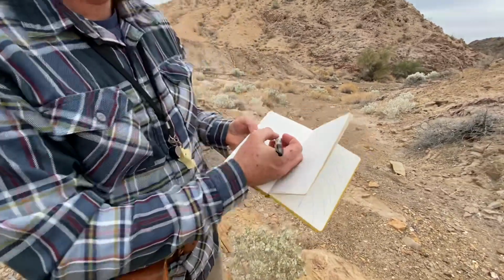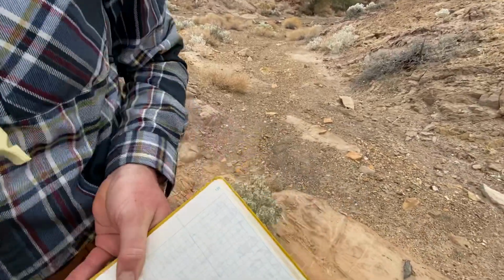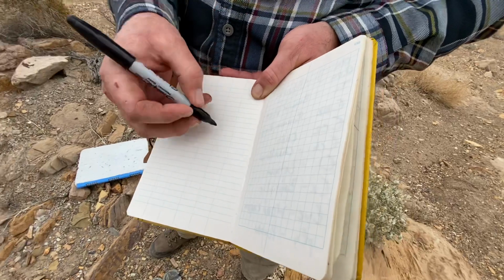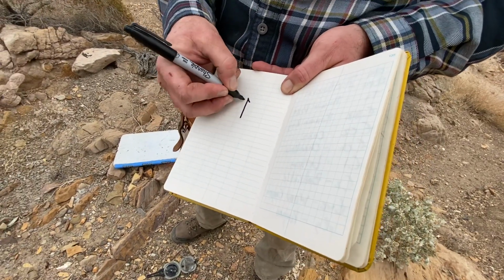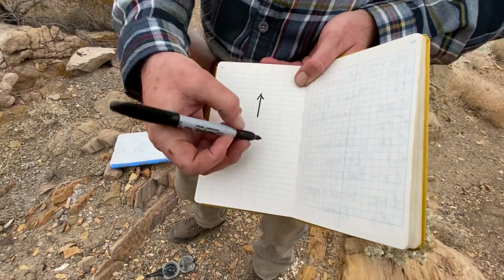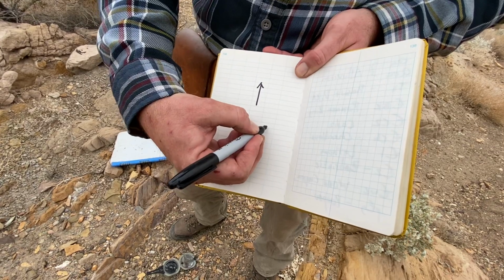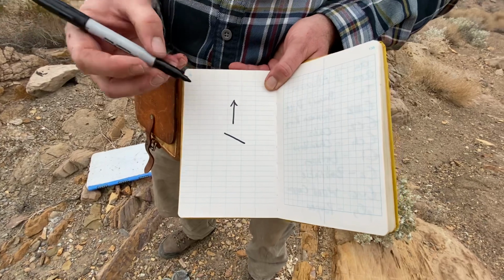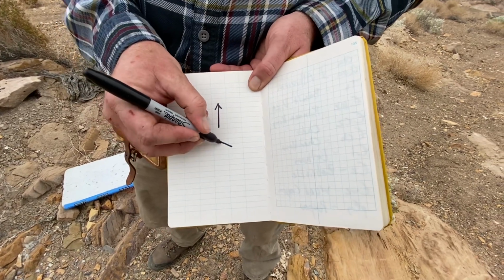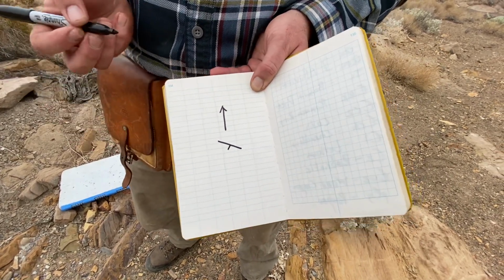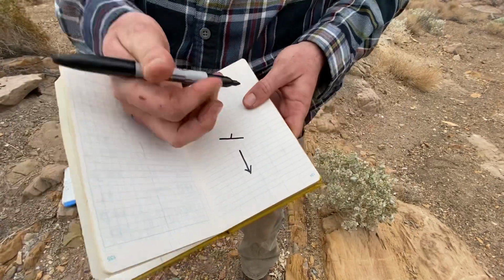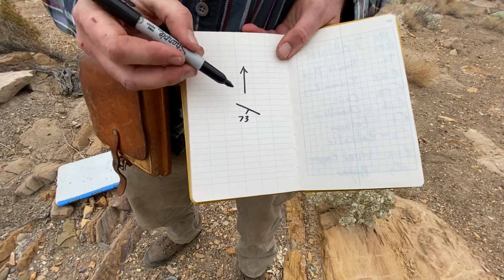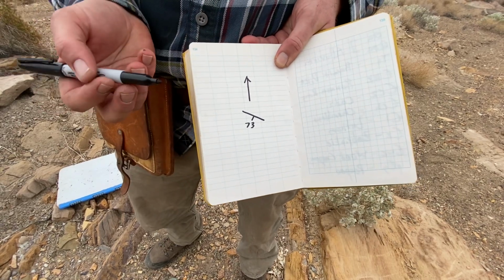So if we had a strike of 118 or so, if we have our quadrant here, it's north this way. So 118 falls in the southeastern quadrant. So that's our strike line, roughly. And it's dipping to the south at 73. Okay. So if the beds were not overturned, this is how the symbol would look.